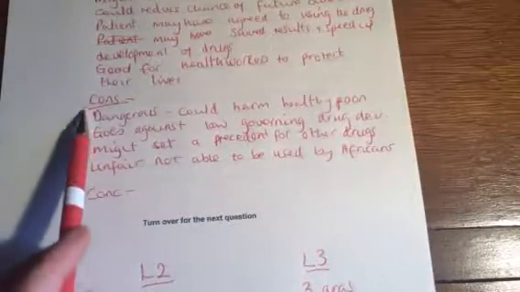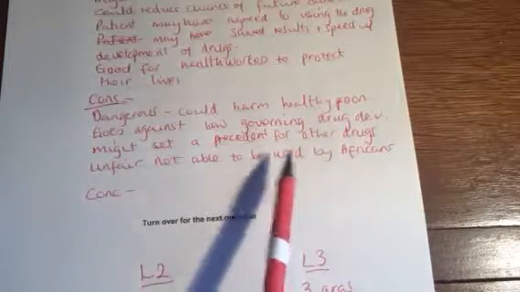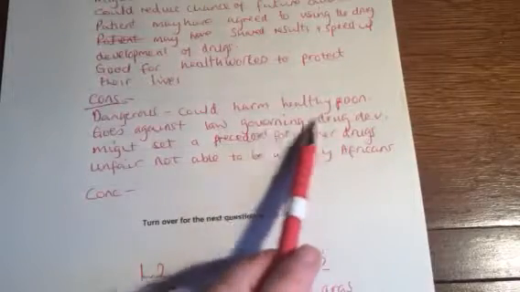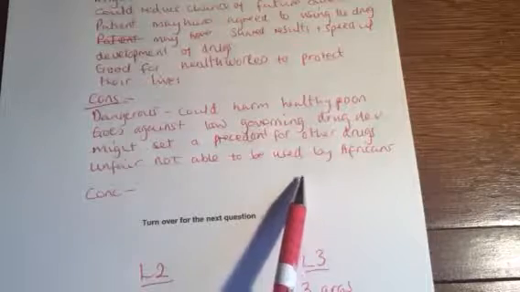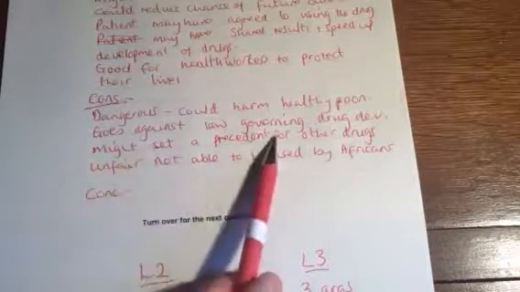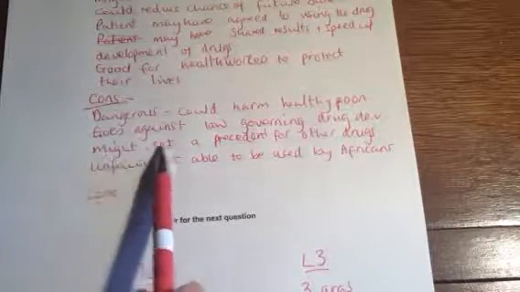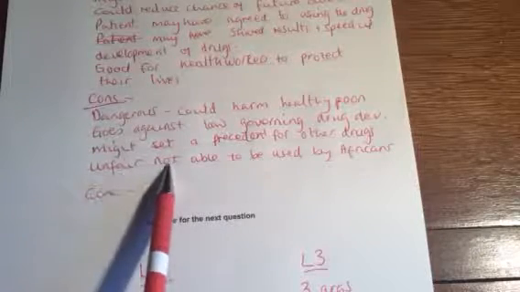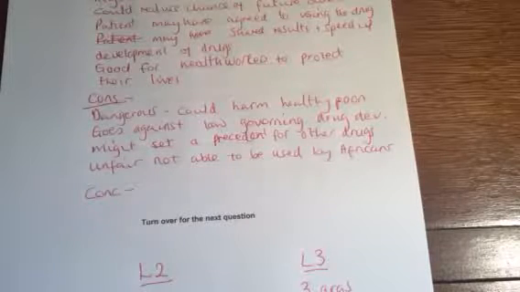3 arguments from the disadvantages side. Perhaps they were dangerous. They could harm healthy people. It actually goes against the law, which governs drug development, which basically means that you're not really meant to do that with untrialed drugs. It might set a precedent for other drugs. So, for example, people might not trial other more unsafe drugs. And why is it fair for the health workers to use it if the Africans aren't able to use it?